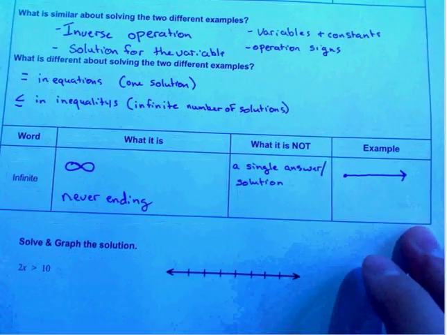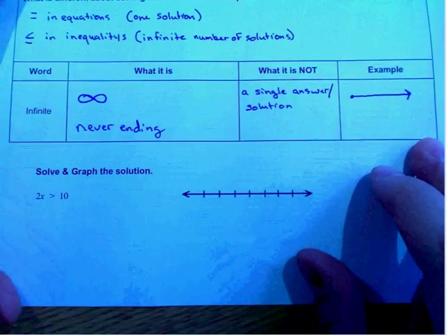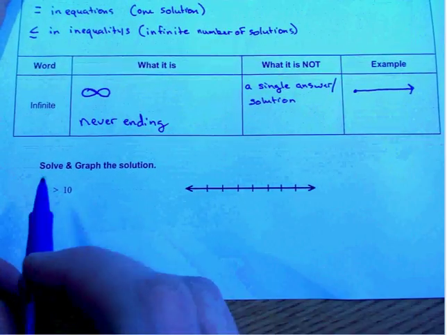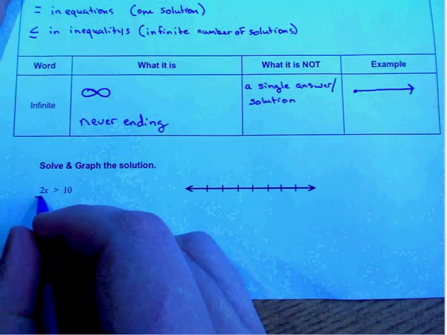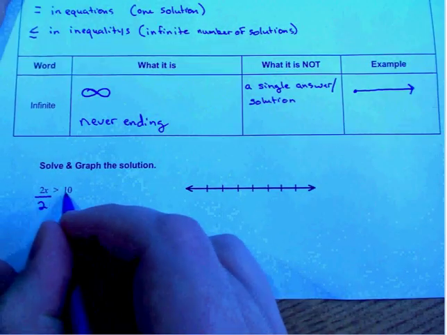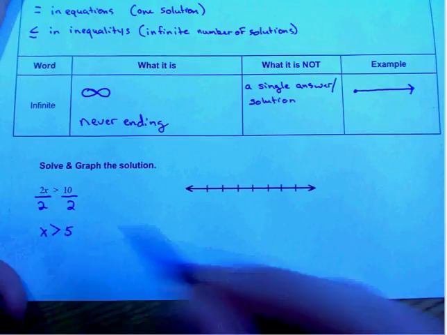Right now, what I want you to do is solve and graph the inequality 2x is greater than 10. All right? We have 2x, which is a multiplication equation. We're going to divide by 2. We're going to get x is greater than 5.